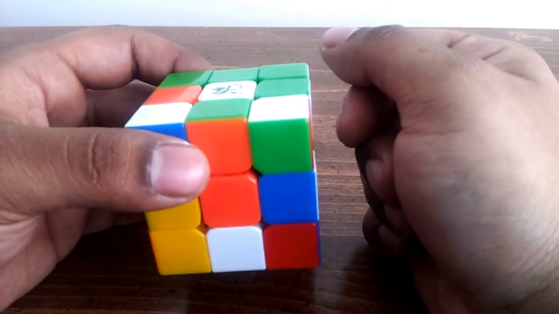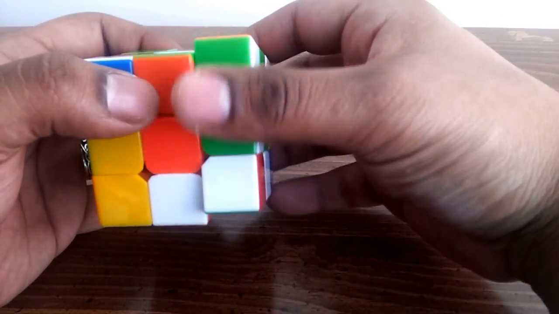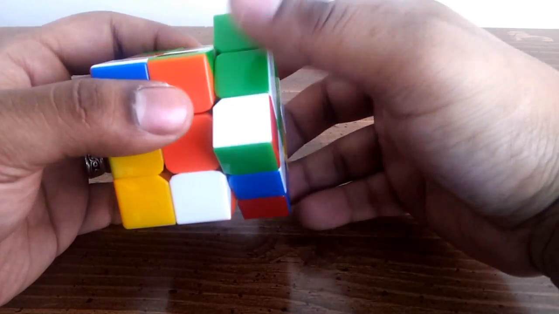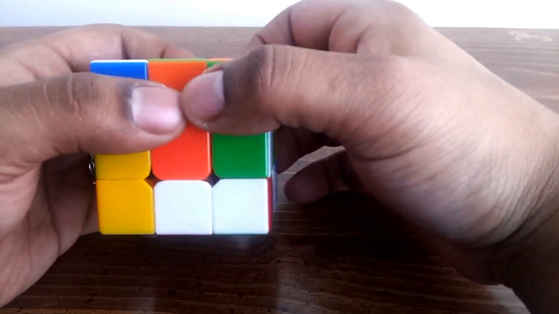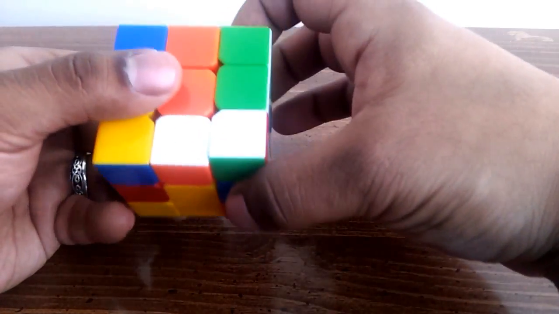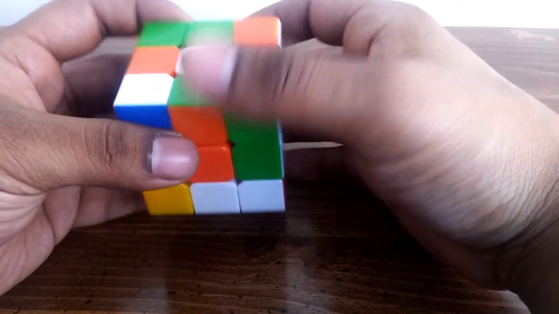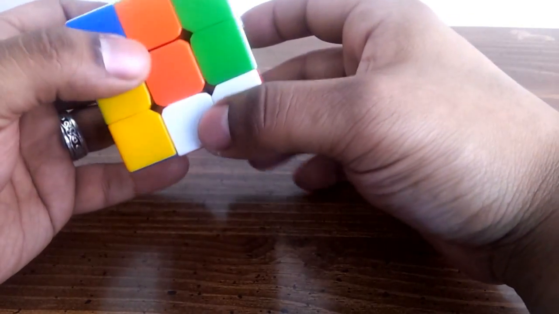If you were to turn it counterclockwise, it would be R prime or R I. I usually try to say it as R I, which means R inverse or R counterclockwise, but anything that's inverse or prime or counterclockwise is basically counterclockwise. And if I were to just say R or U, it's just clockwise. So that being said, let's just get started on making the cross, which is the easiest thing to do.